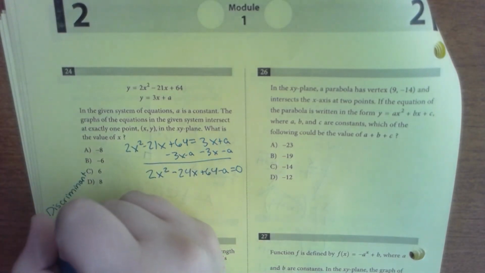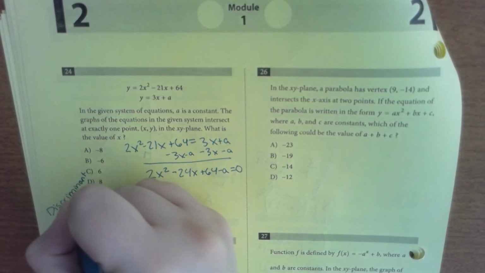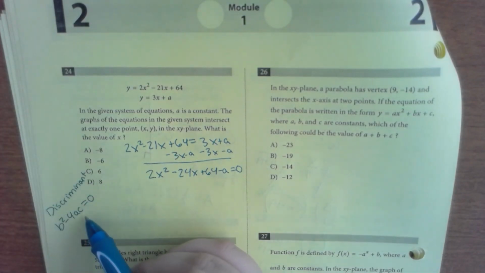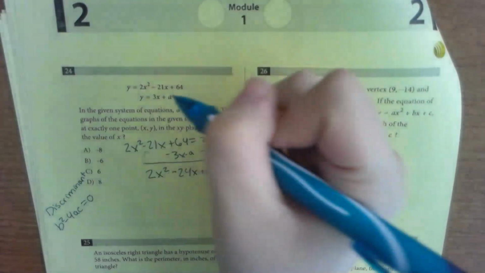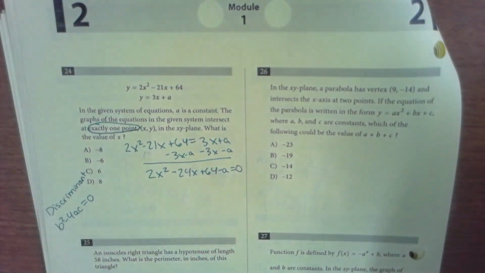And the discriminant is b squared minus 4ac equals 0. If this is true, then that would mean that there's exactly one solution. So when they ask for exactly one solution, they're hinting for us to use this discriminant.